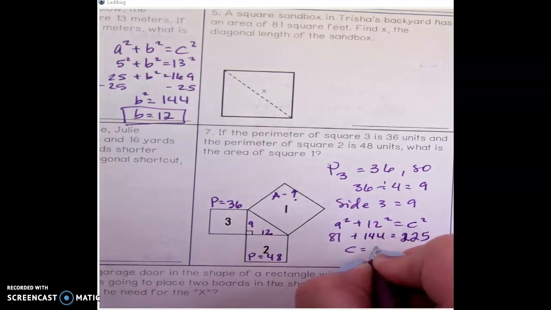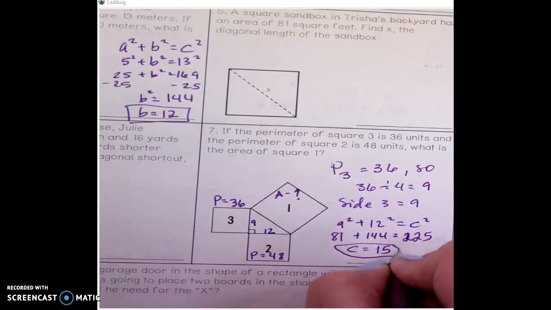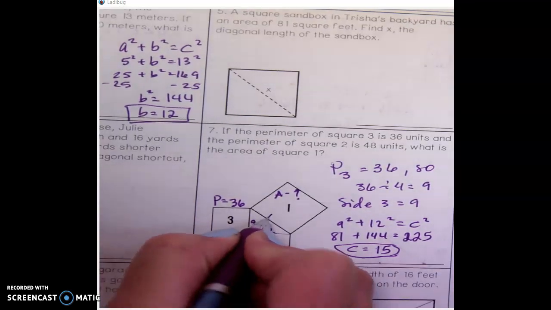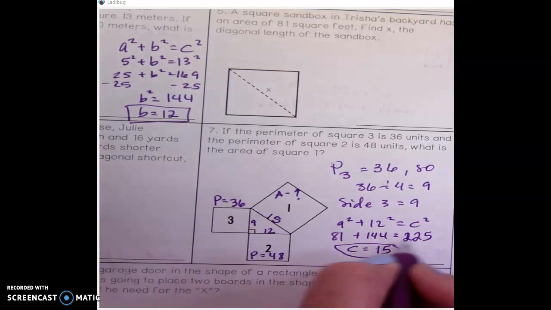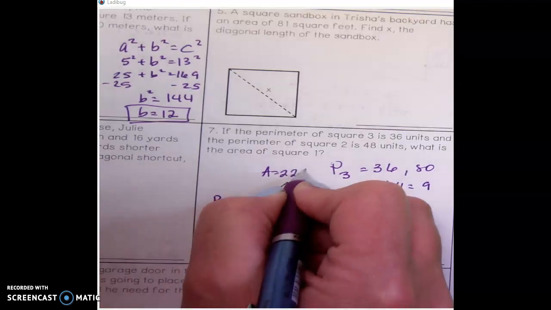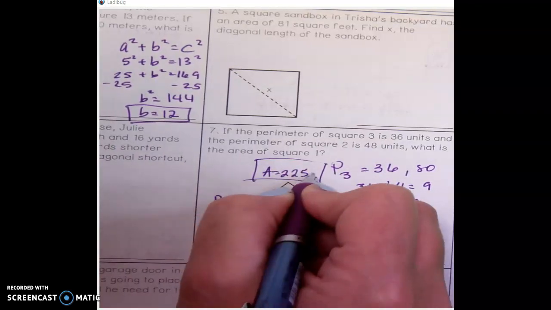Square root of 225 would be 15. By the way, if you did not recognize this earlier, this is our Pythagorean triple. This is the product of 3, 4, 5 times 3. And so we're not quite done. We actually did not really need to find C, because if C is 15, the area would be 225. So area would be 225 units.